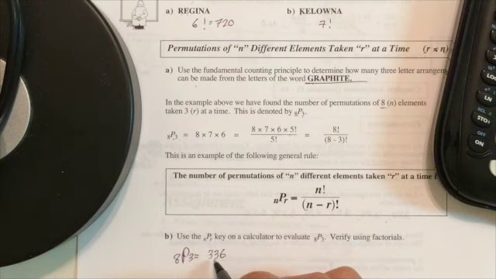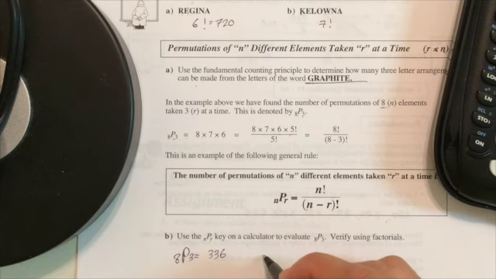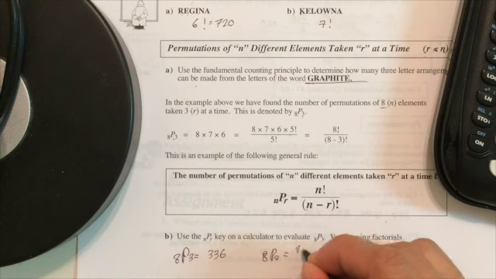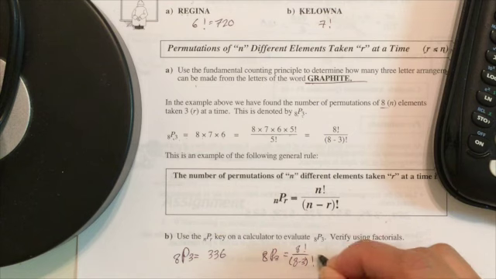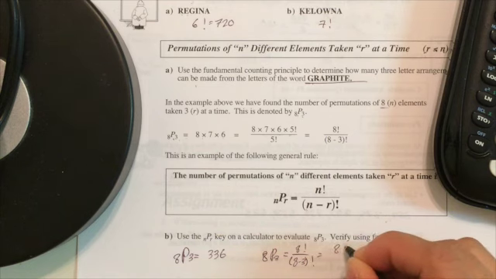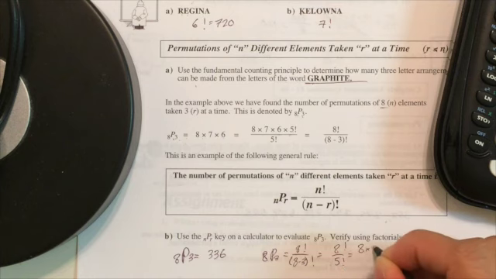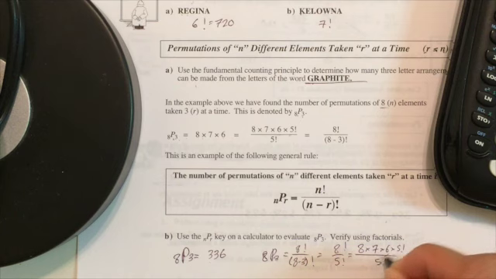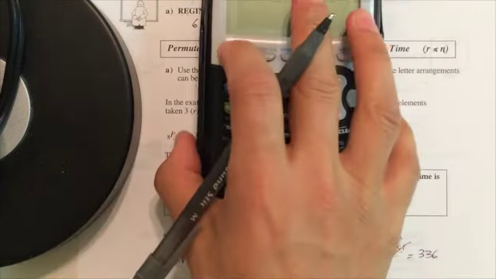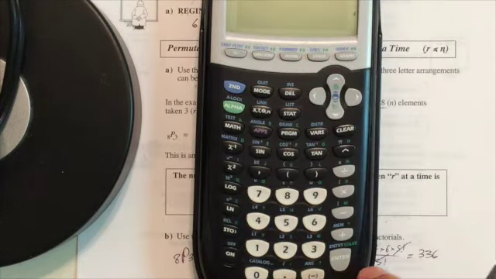So 8P3, the next thing we want to do is verify using our factorials. Let's see if we get the same answer. 8P3 is equal to 8 factorial divided by 8 minus 3 factorial, which is 8 factorial over 5 factorial, or 8 times 7 times 6 times 5 factorial divided by 5 factorial. Cancel those out, and we get the same value of 336. If I check this, 8 times 7 times 6. Perfect.